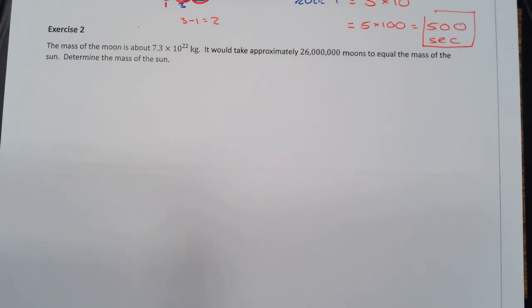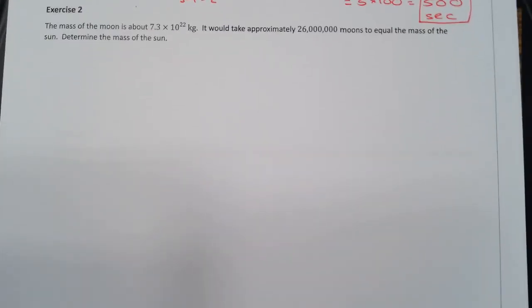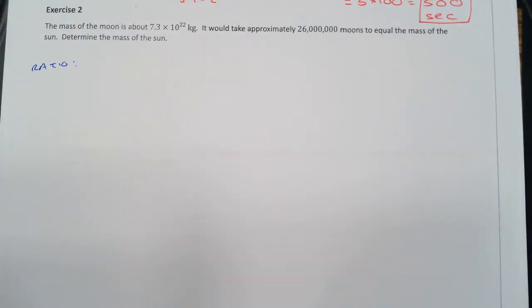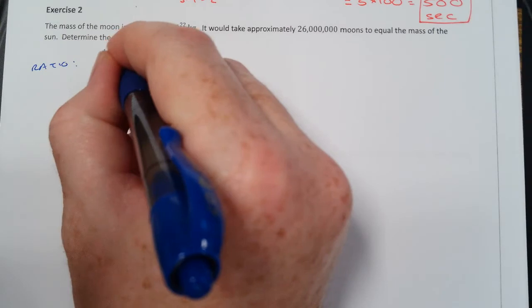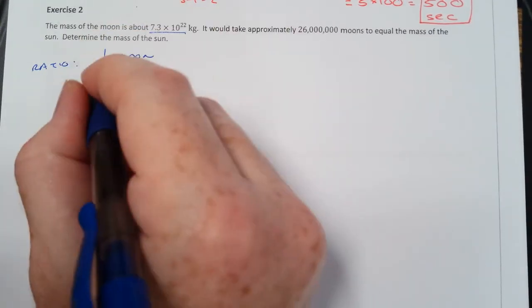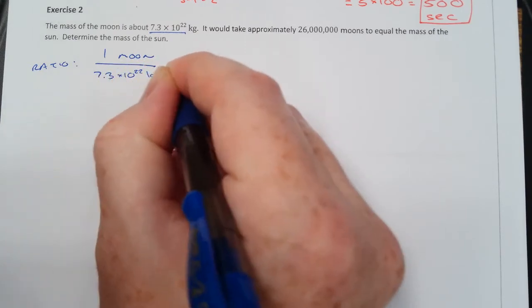Determine the mass of the sun. So we want to figure out the mass, how much matter is in the sun. So let's start again with a ratio. First, we know that 1 moon is 7.3 times 10 to the 22nd kilograms.